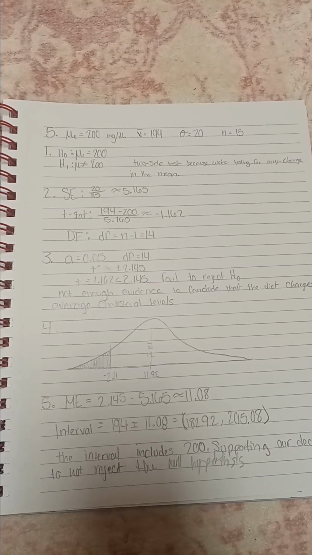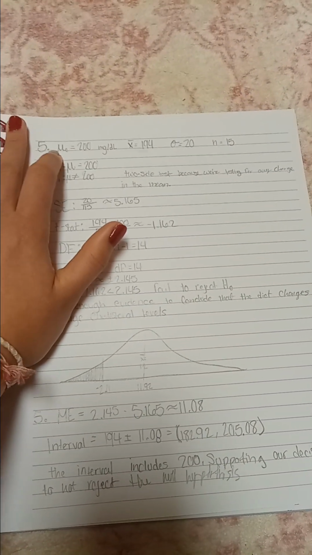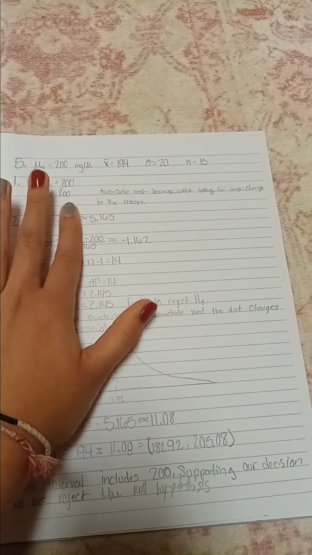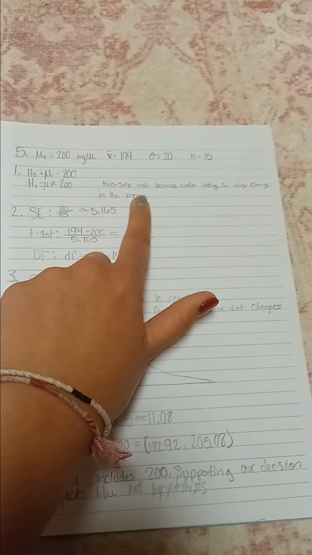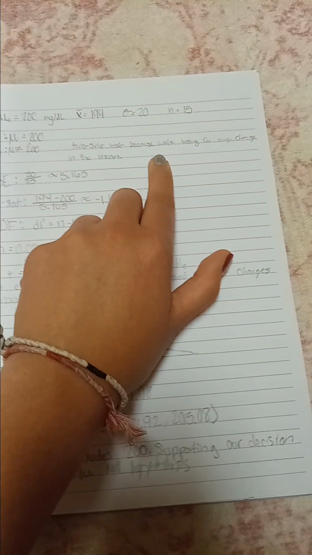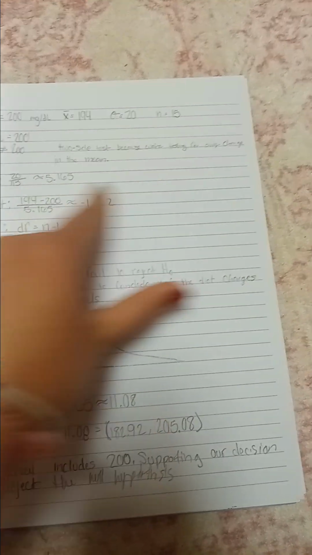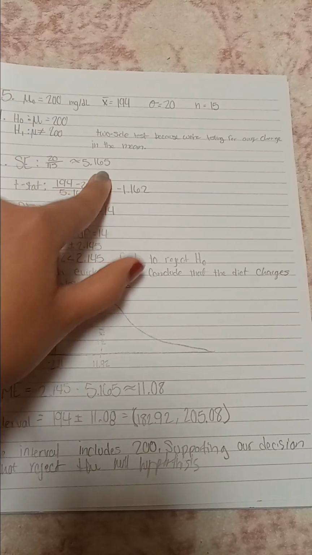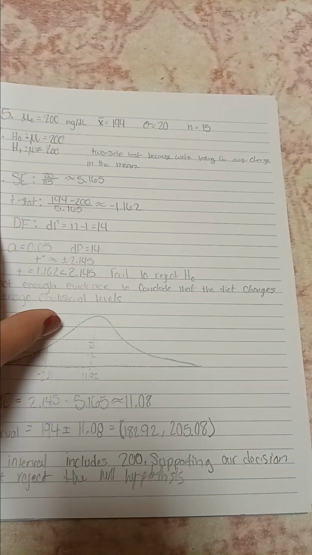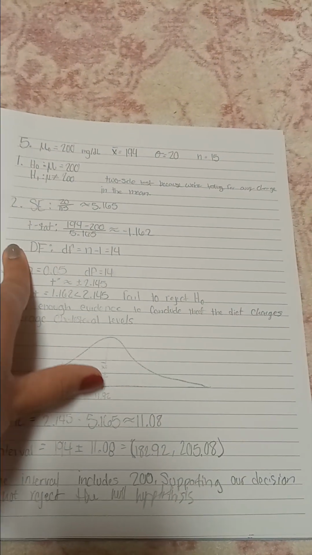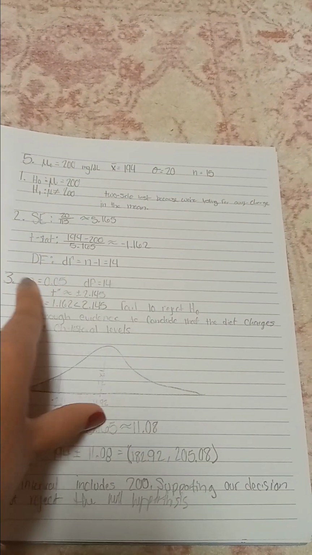Now, question number 5. You have your sample mean, all of your given stuff. Your hypothesis and your null hypothesis is a two-sided test because we're testing for any changes in the mean. You have your standard error, which is approximately 5.165. Your t-stat is going to be approximately negative 1.162. And then your df is going to be 14.